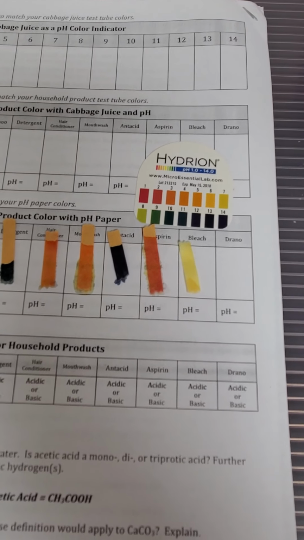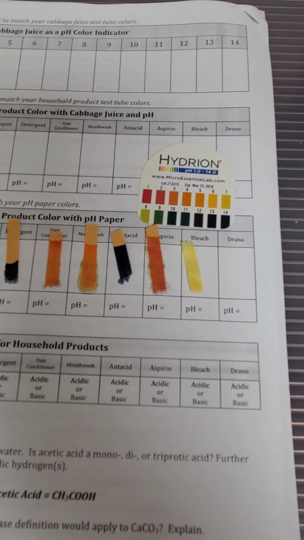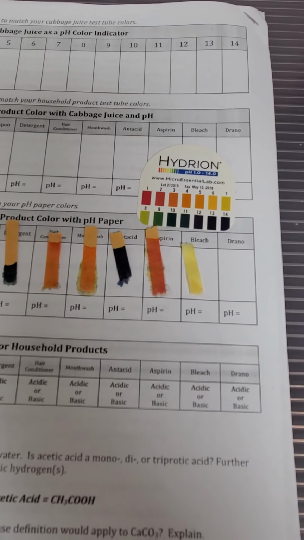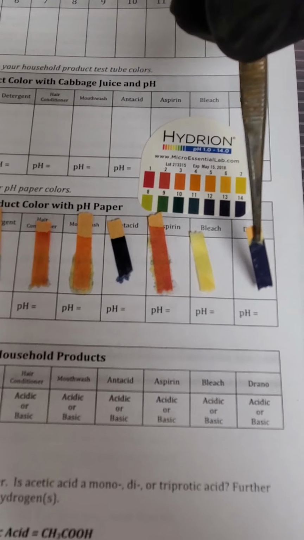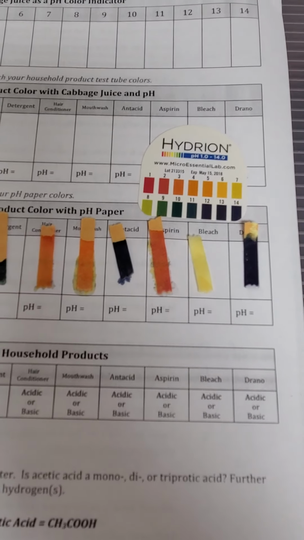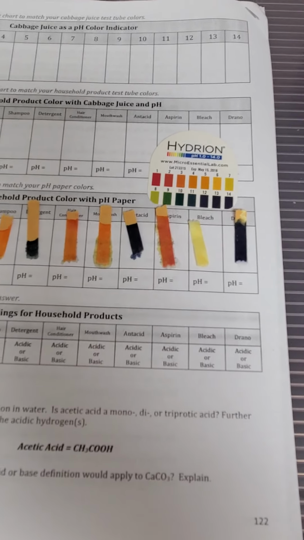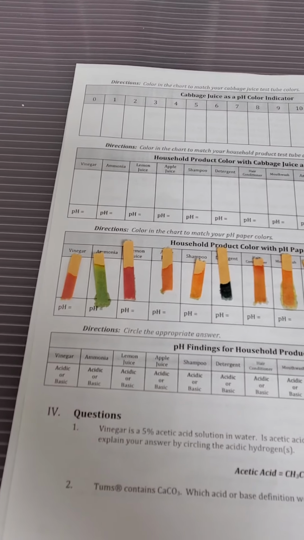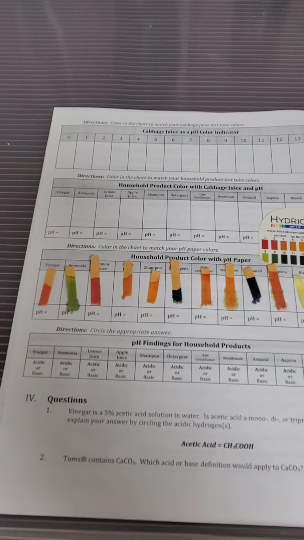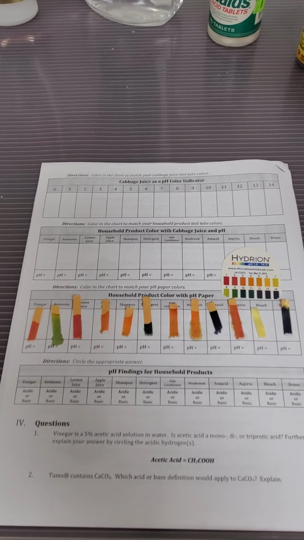And then lastly, Drano. Very slippery. So record its number and its color. And other than bleach, if we pan across, there's one more shot at them. Notice we're starting to fade with ammonia like we said we would. And we'll come back with our cabbage juice.